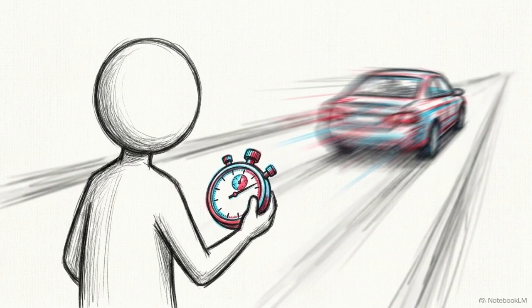Before you can calculate how fast something goes or where it lands, you have to lock down exactly who is observing the motion and decide if the object itself can be stripped down to a simple dot.